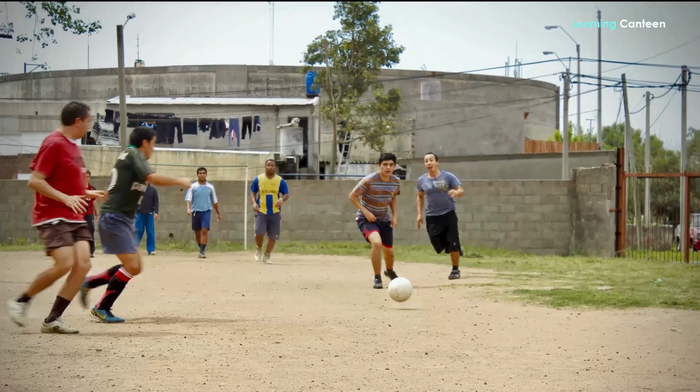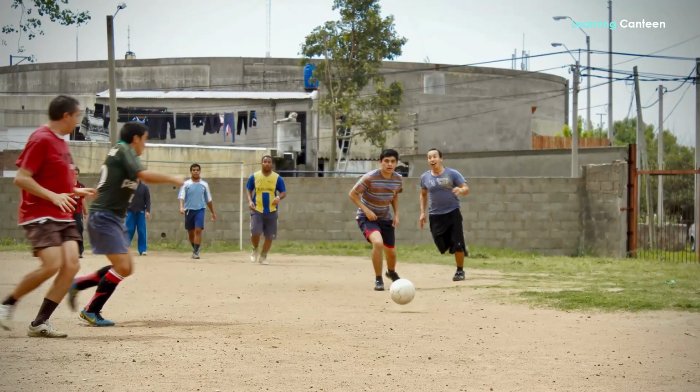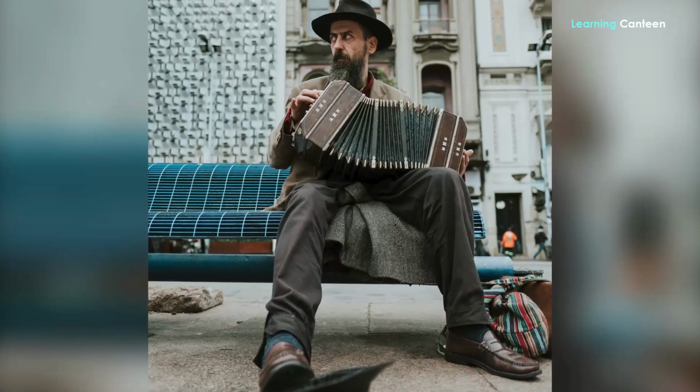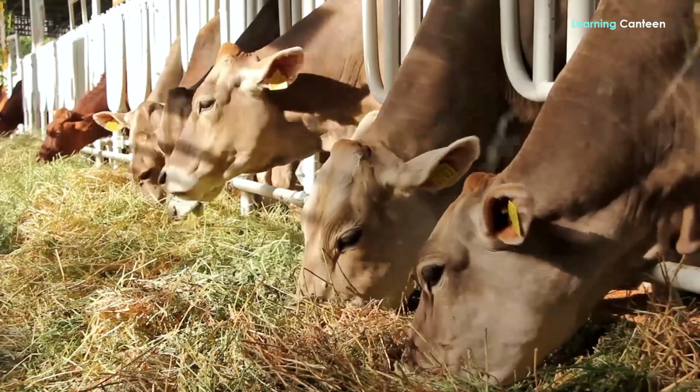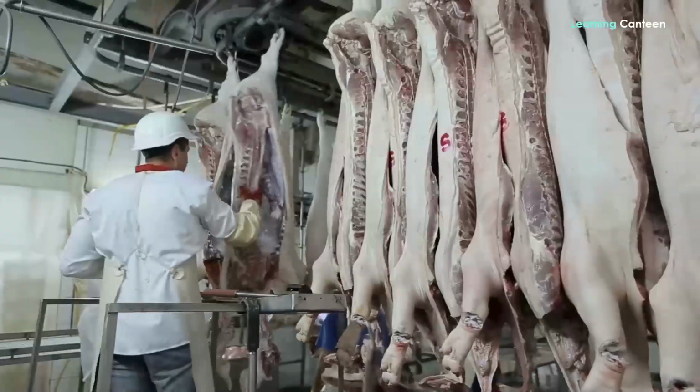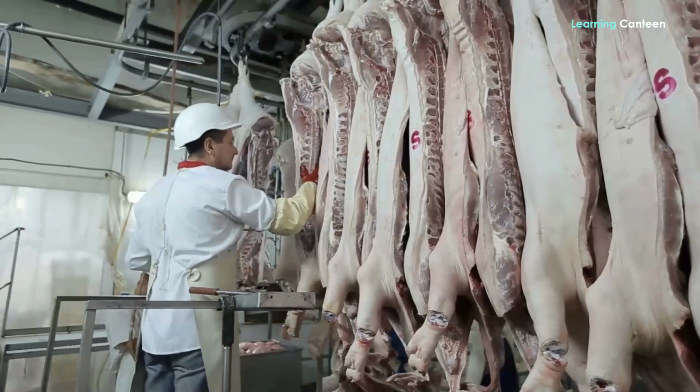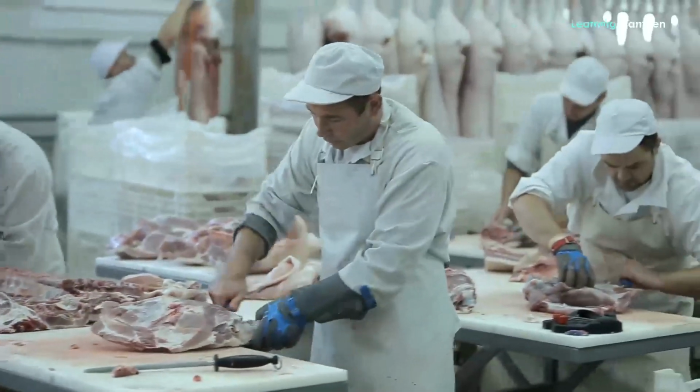The great majority of Uruguayans are of European descent, and they speak Spanish, the country's official and main language. With Uruguayan peso as the main currency unit, the country's economy is majorly dependent on beef exports.